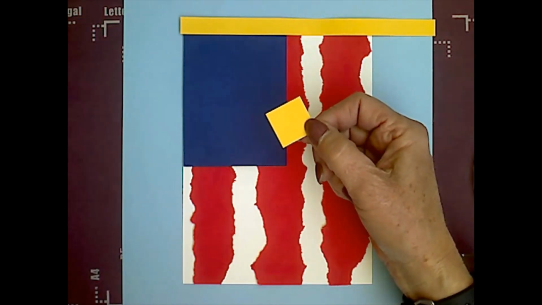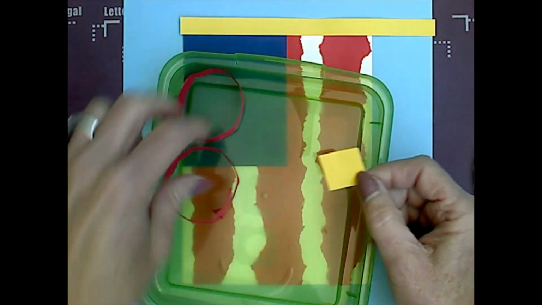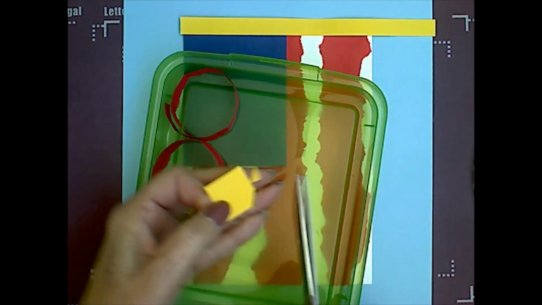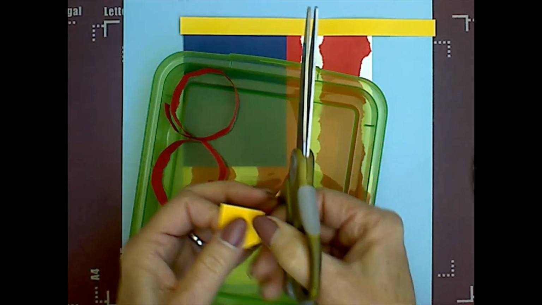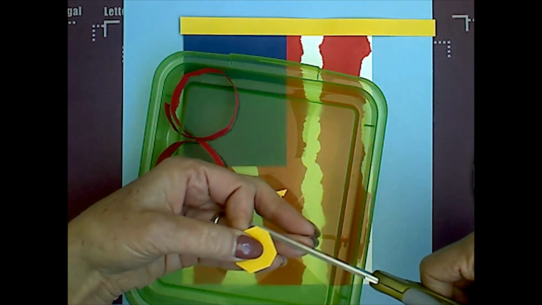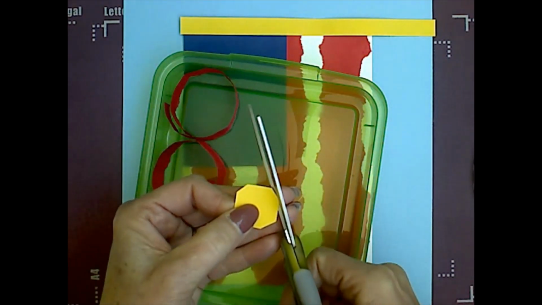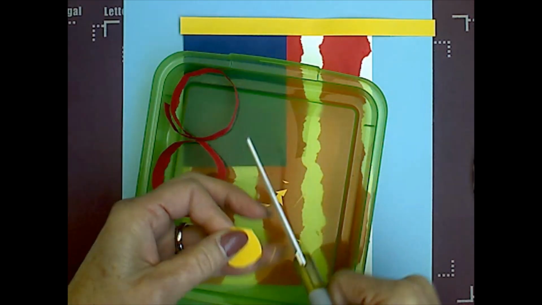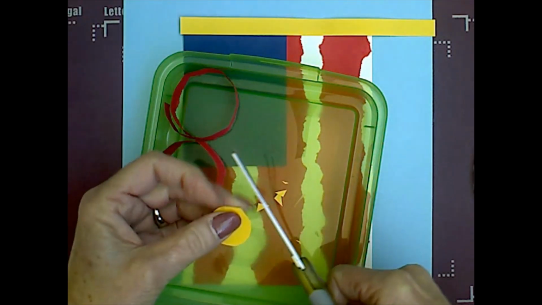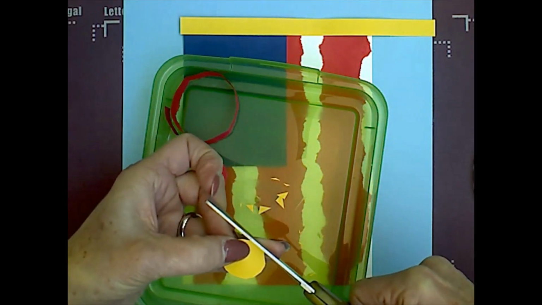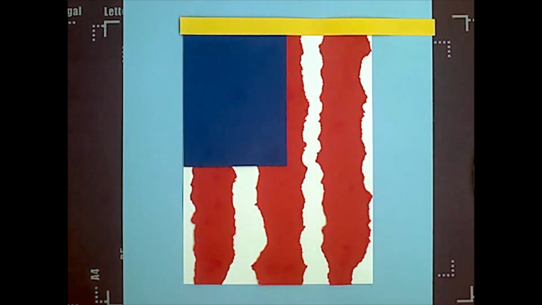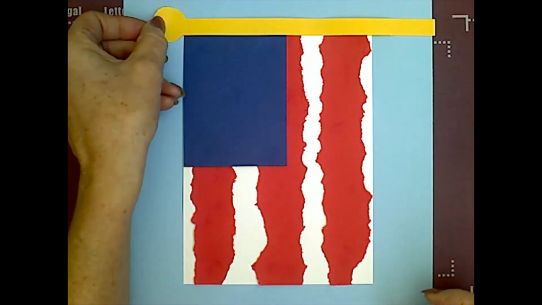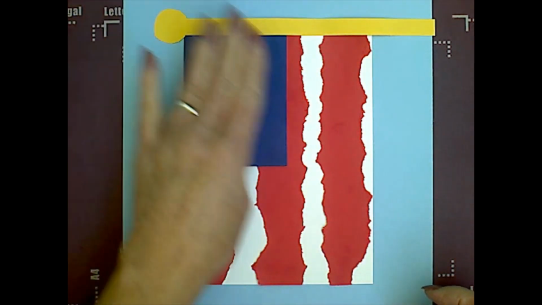Okay, now you're going to need your scissors. We don't need scissors very much for this project, do we? Okay, and we are going to cut all four corners of this yellow square, and then we're going to magic cut like that. Get all that trash inside your trash tray, and then this is going to get glued to the end of the pole for the flag.